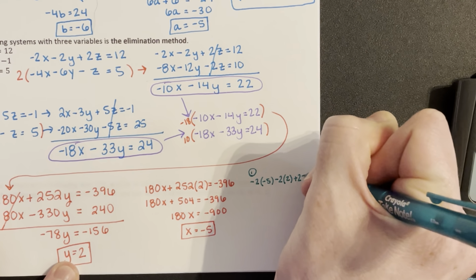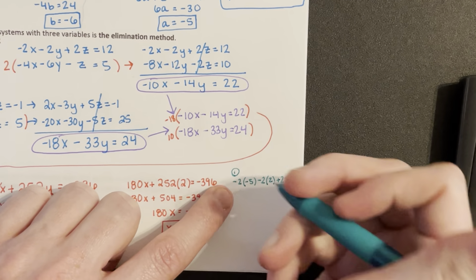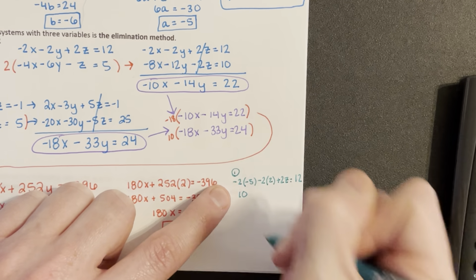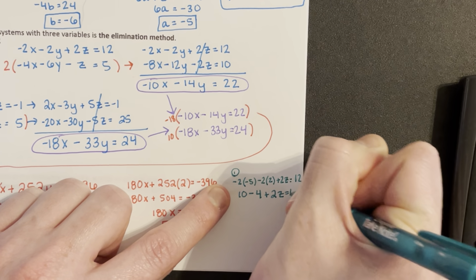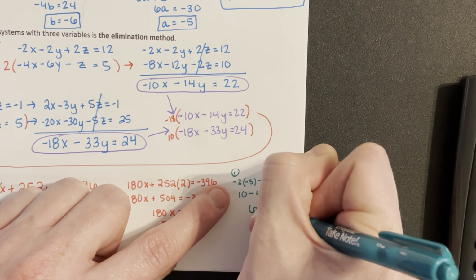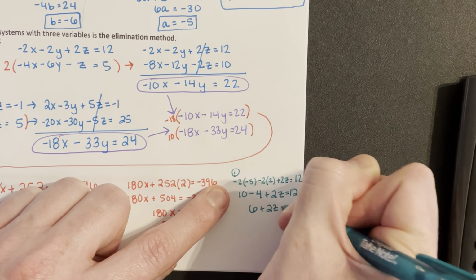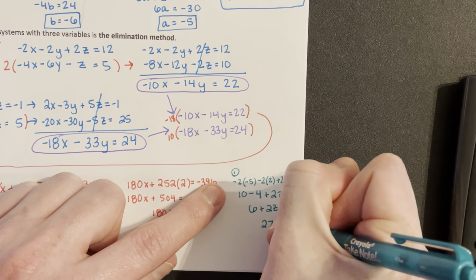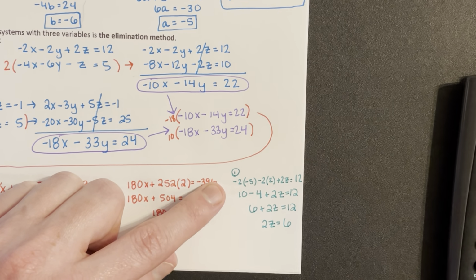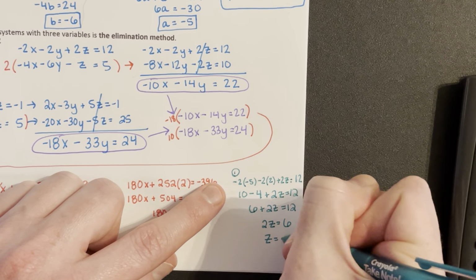I'm kind of running out of room here, but negative times negative makes that positive 10, minus 4 plus 2z equals 12. So 6 plus 2z equals 12. Subtract your 6, gives me 6, and divide by 2 gives me 3.